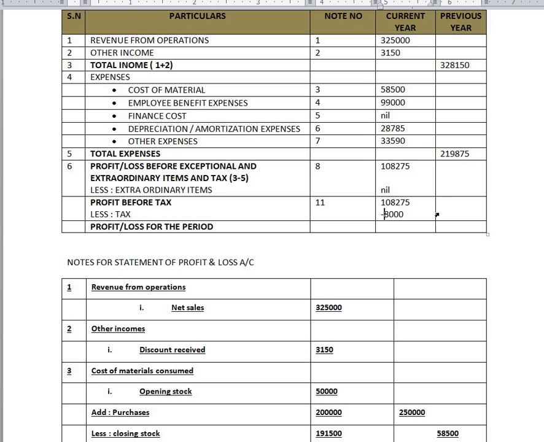You are providing the 8,000 as tax. This is a minus amount. So what is the answer you're going to get? That will be the total profit for the period. Take 1,08,275 and subtract 8,000 from that. The answer you will get is 1,00,275. That is the profit for the period.